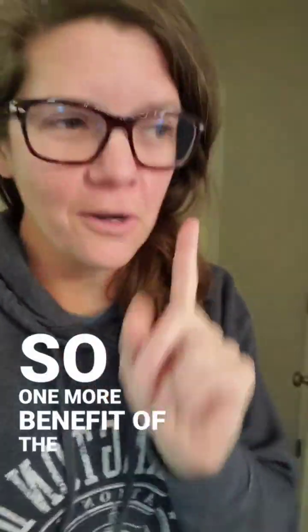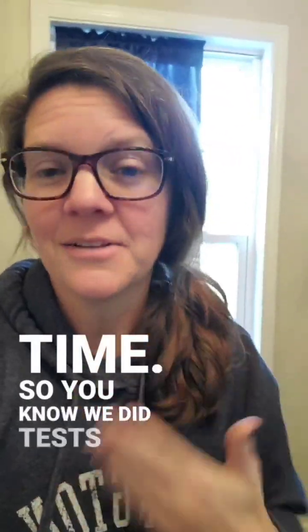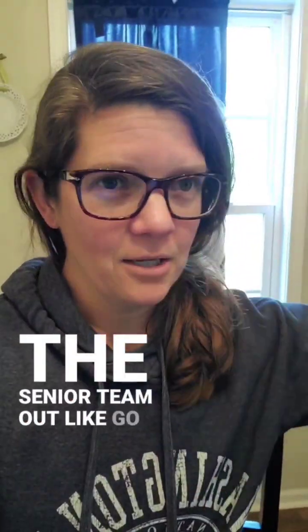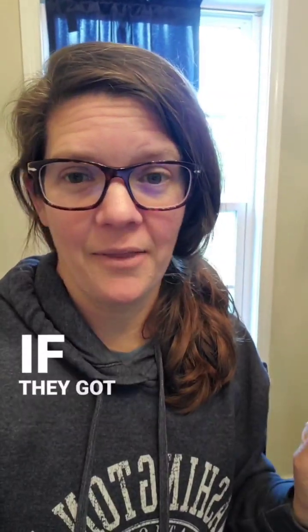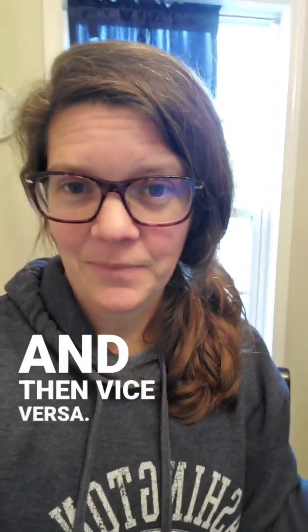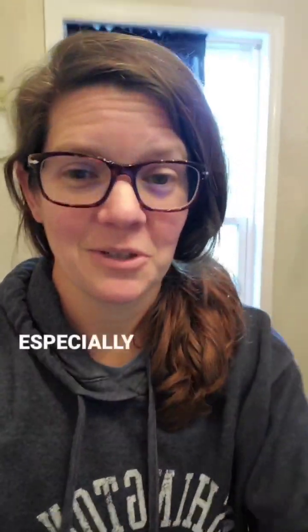One more benefit of the cards that I wish I had when I was teaching, because I trained the conduct team and the senior Parli Pro team at the same time. We did tests until we were blue in the face, but it would have been nice if I had these cards, because I could have sent the senior team out to do something productive but also fun with these matchup cards, and then I could go spot check real quick to see if they got them right. While I was working with the conduct team, they could go and work with the cards, and then vice versa. It's probably more fun for the middle school kids, but it'd be something different that you could mix into practices, especially if you've been practicing for a while.